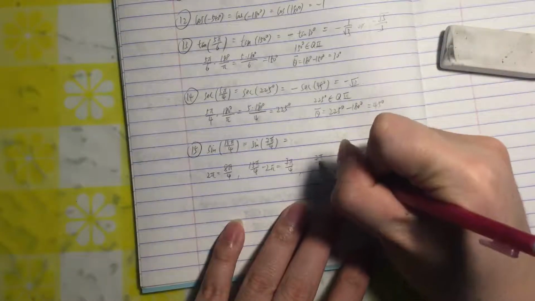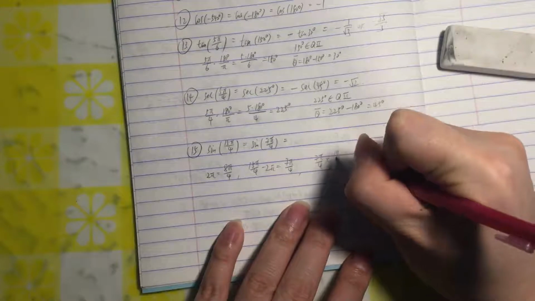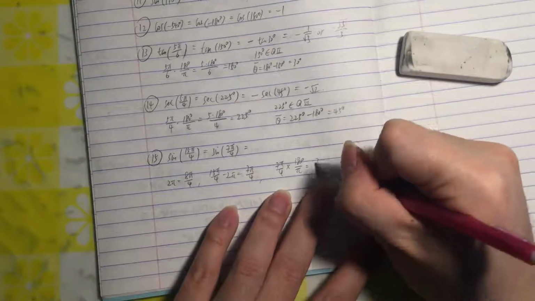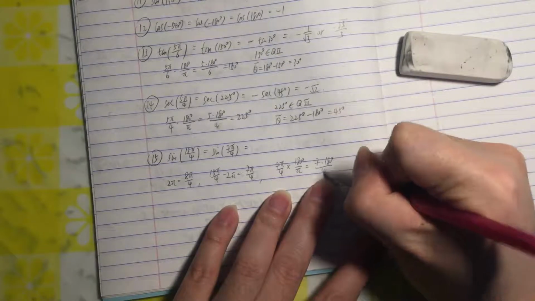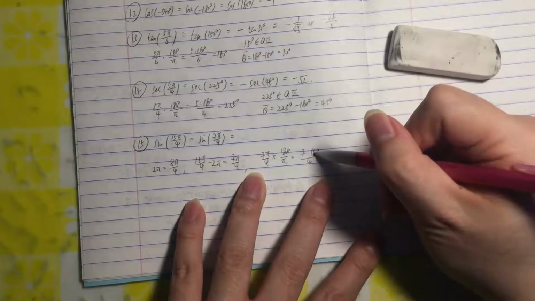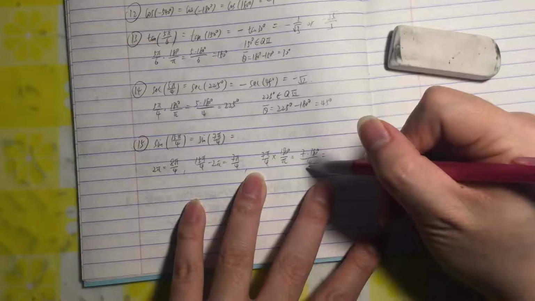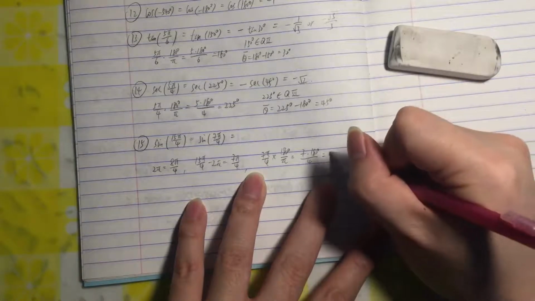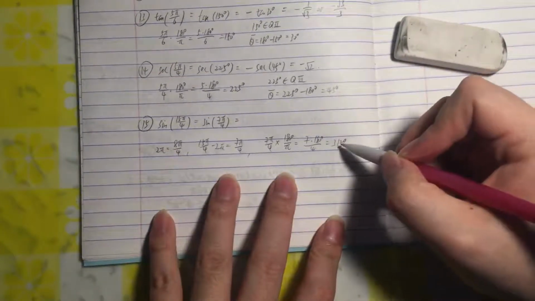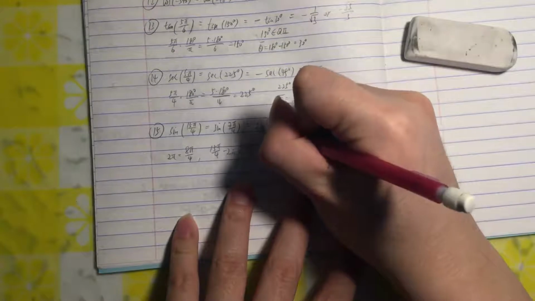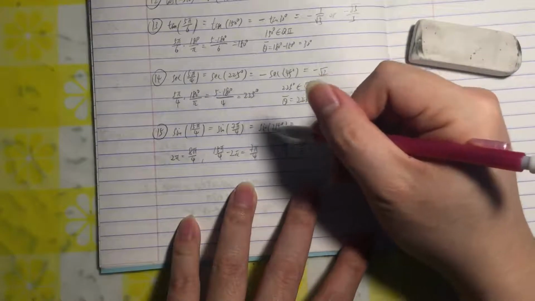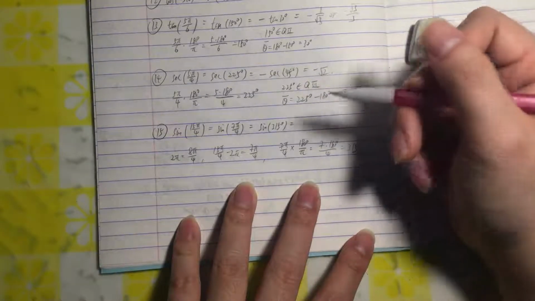Next, take 7 pi over 4 times 180 over pi. Cancel pi from top and bottom. We get 7 times 180 over 4. Next, let's do division first, and then multiply. 180 divided by 4 is 45 degrees. And 45 degrees times 7 is 315 degrees. So 7 pi over 4 in degree measure is 315 degrees. And this angle lies in quadrant 4.